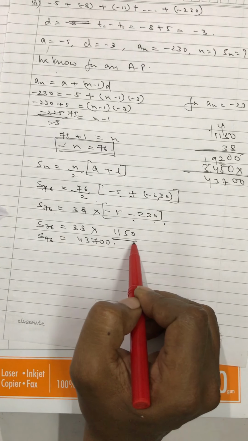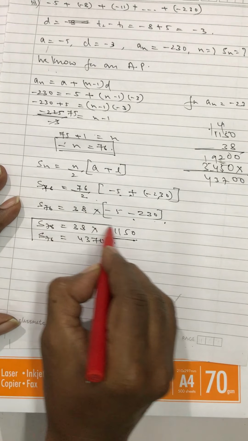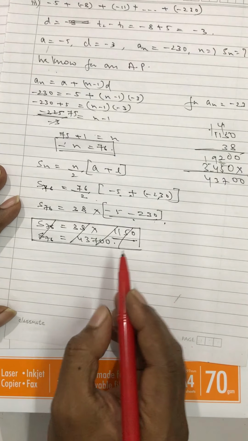What is this? Oh, this is wrong, my dear students, because here minus 5 minus 230 is different.